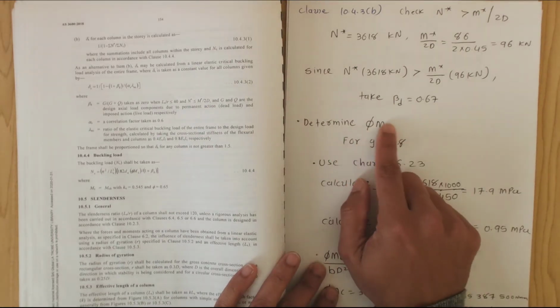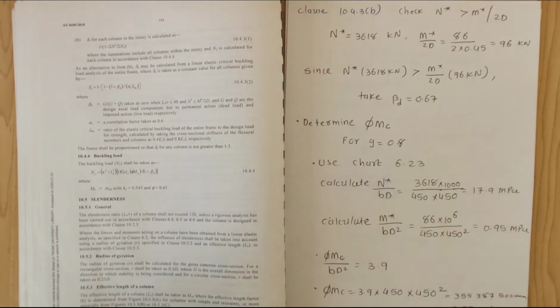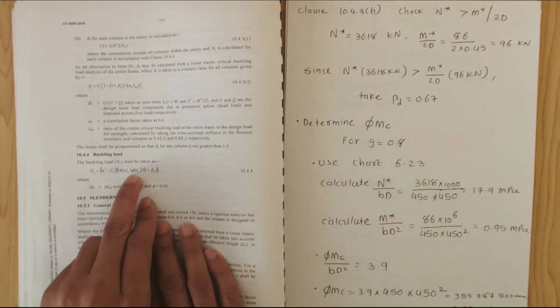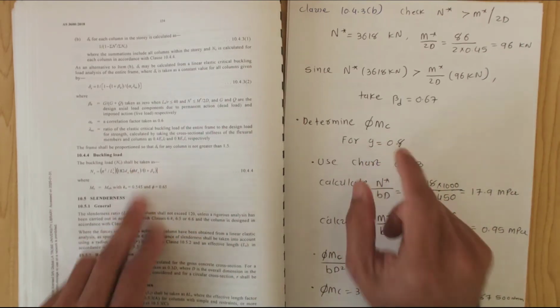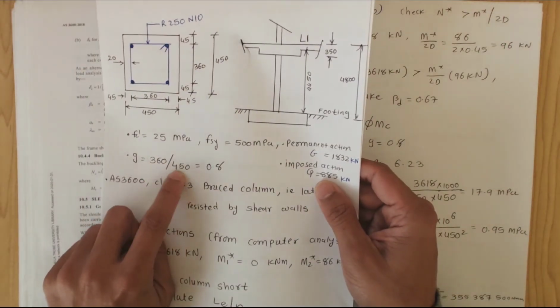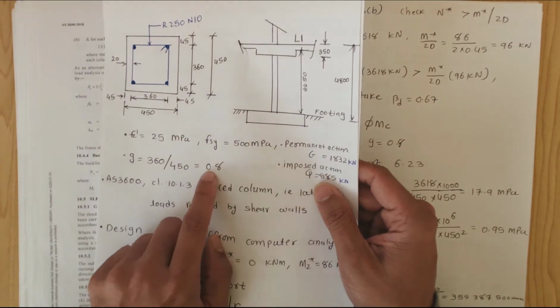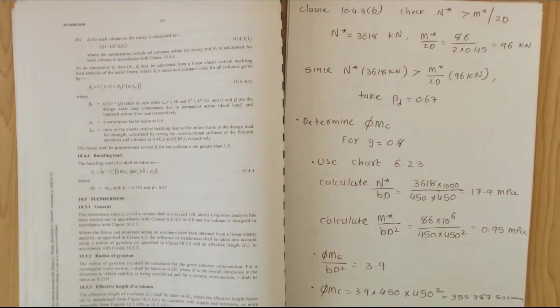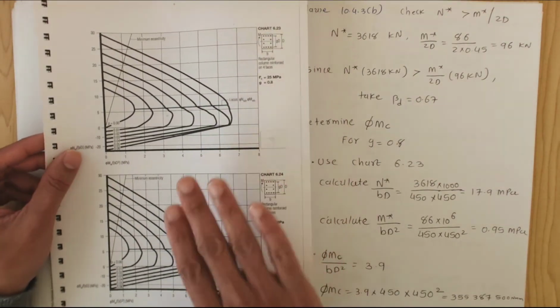Now we need to determine the capacity factor times Mc. I think in our example, in our buckling load we need to calculate this value. For G equal to 0.8, I think at the start we calculated this G as 360 over 450. Basically this 360 over 450 gives us 0.8. Now we have various charts that we can use. I think this chart is taken from one of the books.